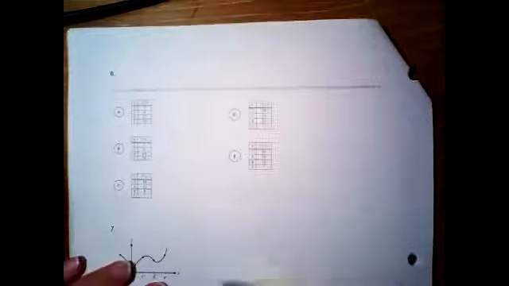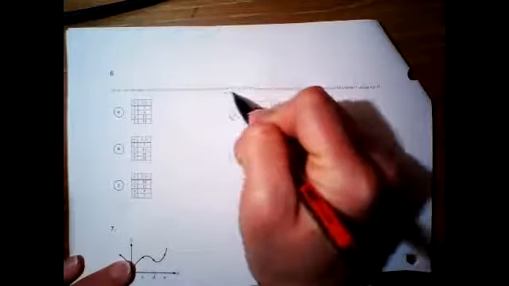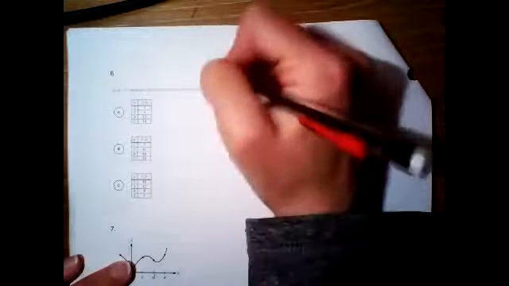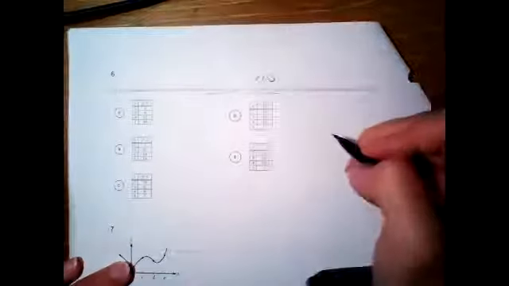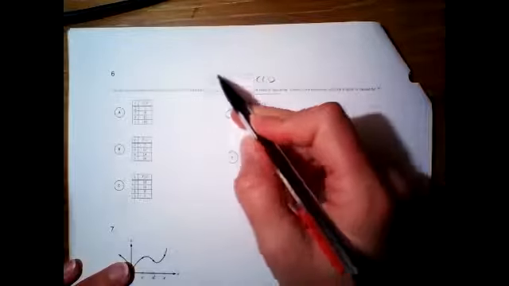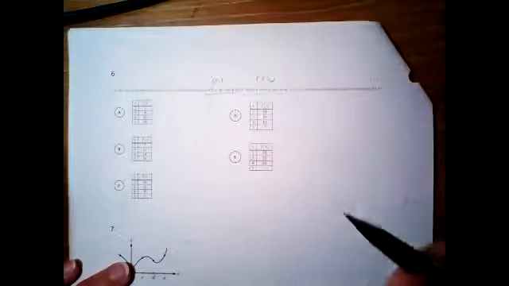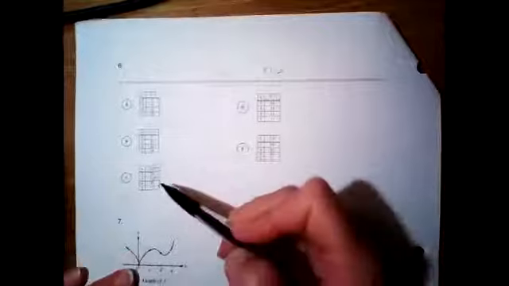All right, number 6, we're given all these charts of values. We are told that the function has a positive first derivative. So first derivative is positive. That means the function should be increasing. And it says a negative second derivative. So second derivative is negative. That means concave down. So first, let's look at increasing. We can eliminate several choices because the values aren't increasing.